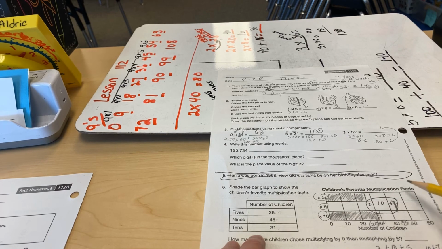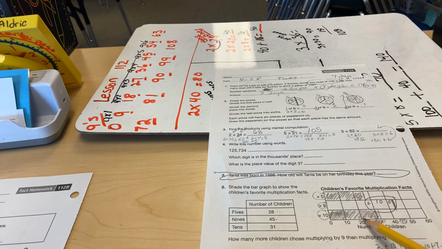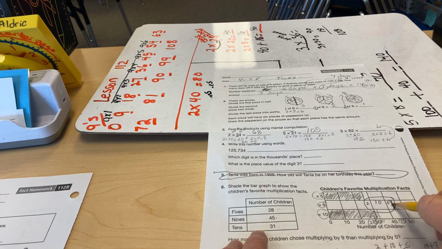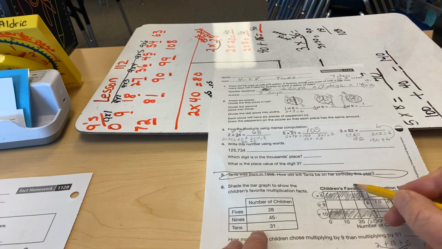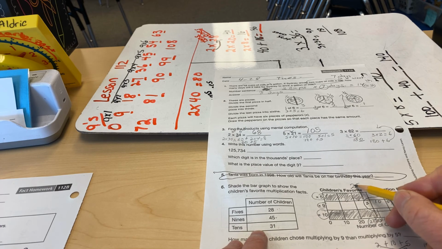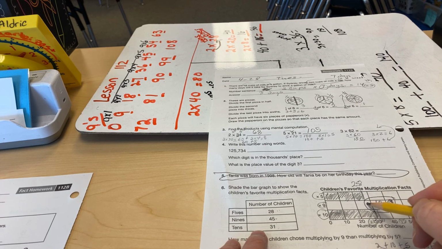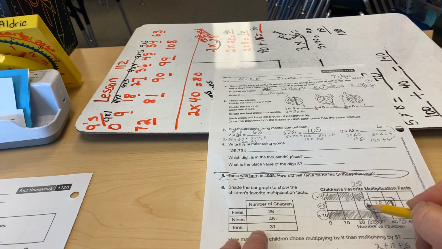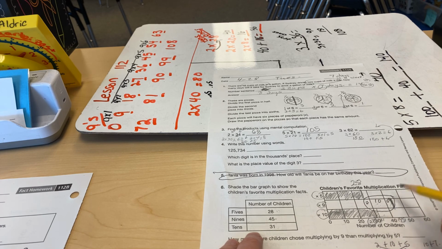Okay. Now, how many more children chose multiplying by 9 than multiplying by 5? So I went to 45 right here. And this is where 28 was at. So number 5, there was 28 kids, and this is 45. So I know that I have 2 more here. This is a gap of 10. So 2 plus 10, and there's 5 more there, 40 to 45.